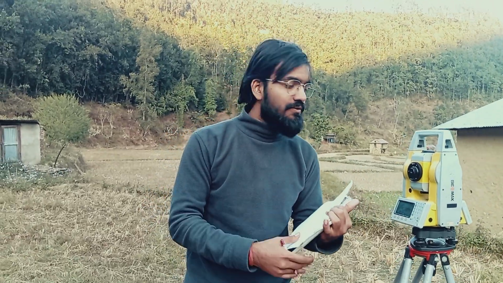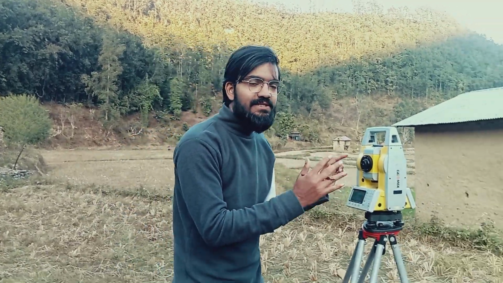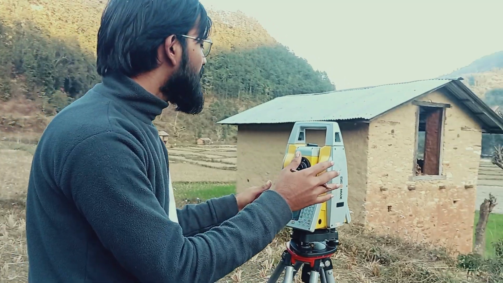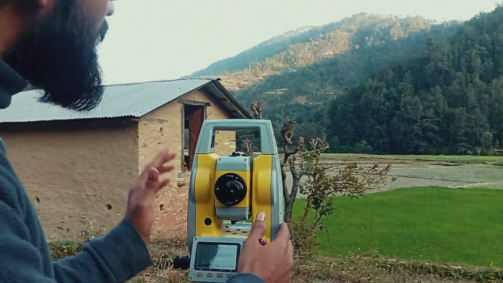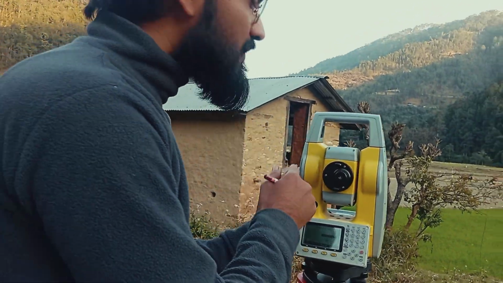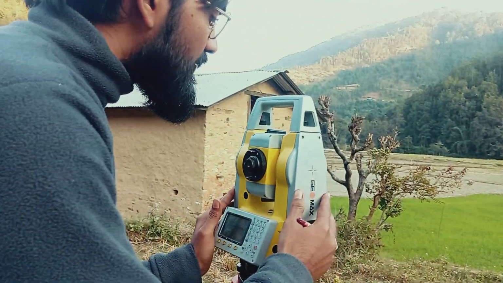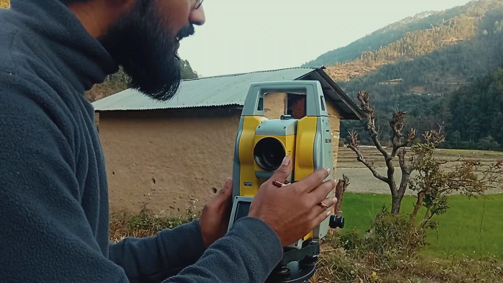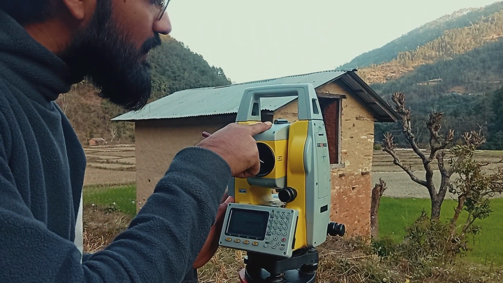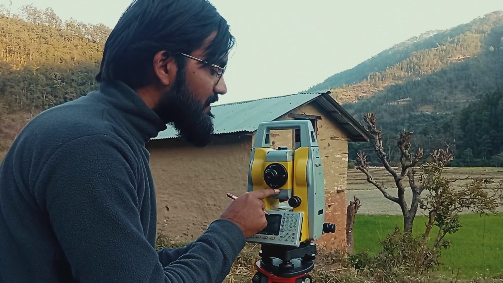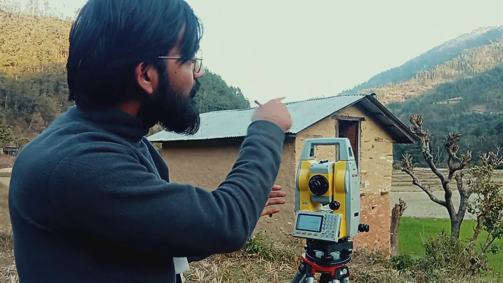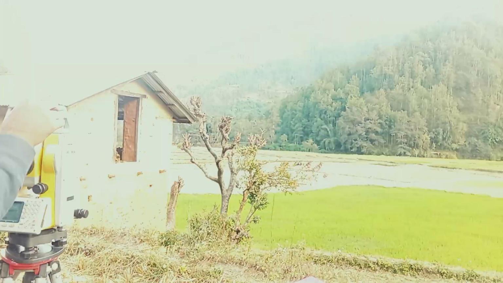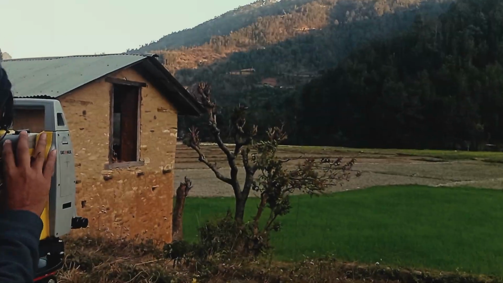So to calculate the angle through face right, you just need to transit it and swing. What you do is loosen your clamp and rotate it through 180 degrees. This is the face left and we need the face right here, so we need to rotate it through 180 degrees. This is called the transit, and you also need to do this one, and this is called the swing. And you need to notice one thing, that you are looking at station 2. So sight that station and tighten everything.